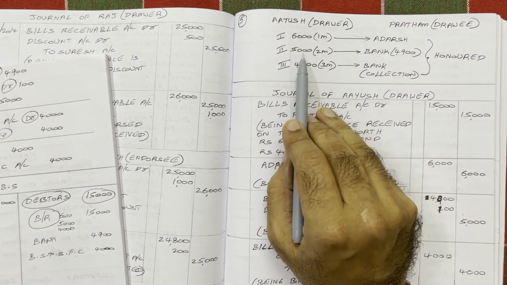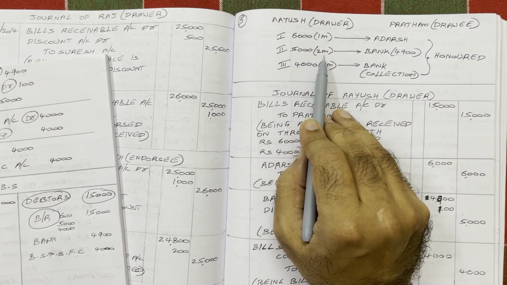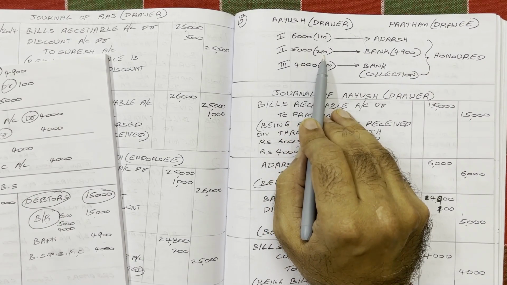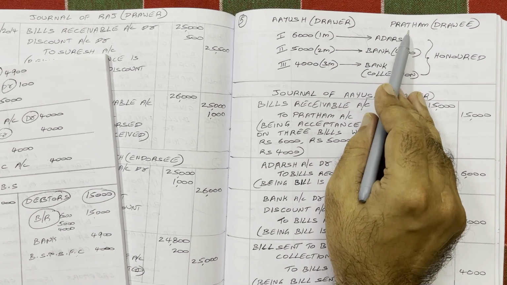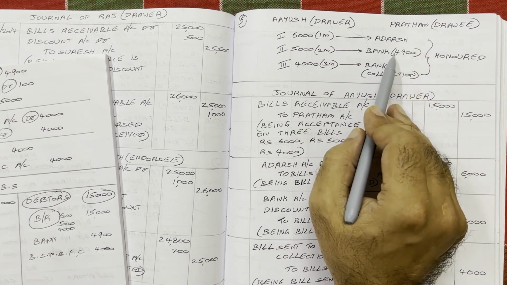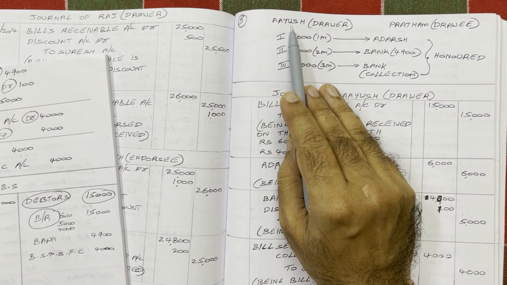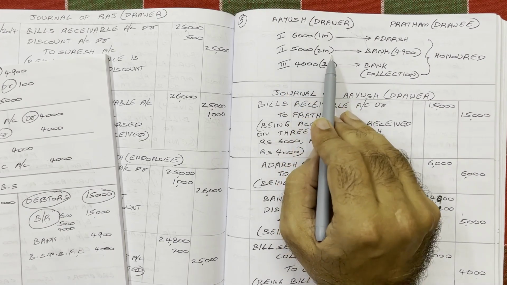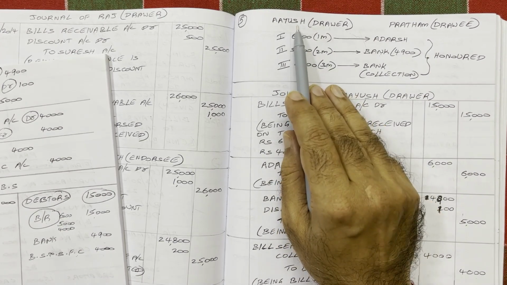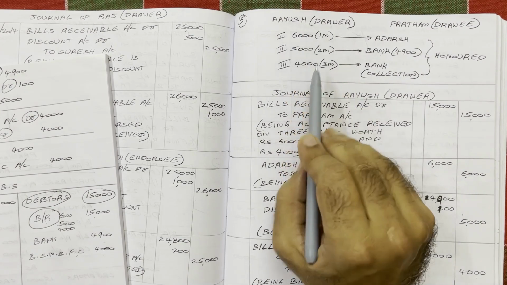Come to second bill. Second bill will become due after 2 months. On that date, bank goes to Pratham. Pratham paid money. Transaction is between bank and Pratham. Ayush is not affected. Therefore, for this second bill honor also, in Ayush books, we need not write any entry. Come to third bill.